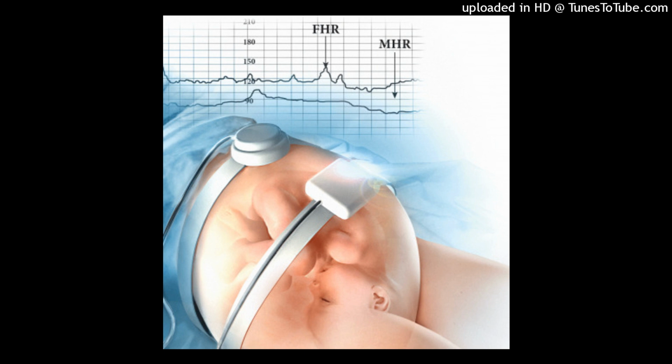Deceleration shape, depth, duration, and timing in relationship to contractions may vary. Variable decelerations are the most frequent type of deceleration during first and second stage labor. Variable decelerations are suggestive of an interruption of oxygenation at the level of the umbilical cord, where cord vessels may be compressed.